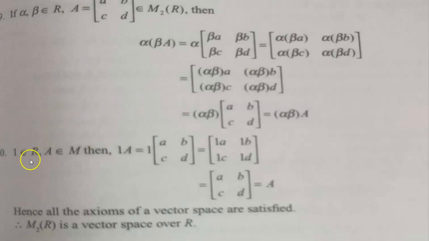Next, 1 belongs to R, 1 is any scalar, and A equal to [a, b; c, d] belongs to M2(R). Then we take 1 into A equal to [a, b; c, d]. Again, we are getting the same matrix A. So, identity is true under multiplication. So, all the above axioms are satisfied. Then M2(R) is said to be a vector space. Therefore, M2(R) is a vector space over R. Hence the result. Thank you.